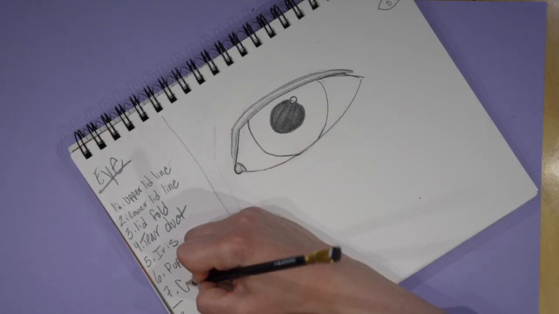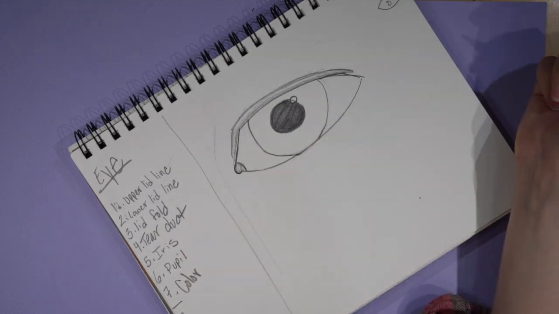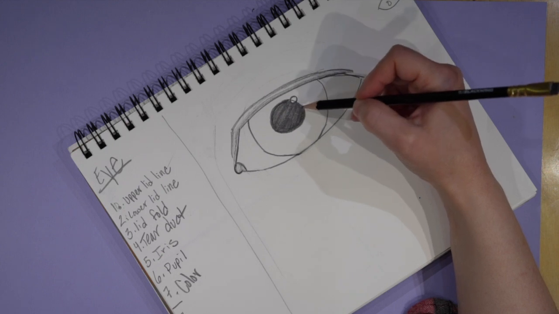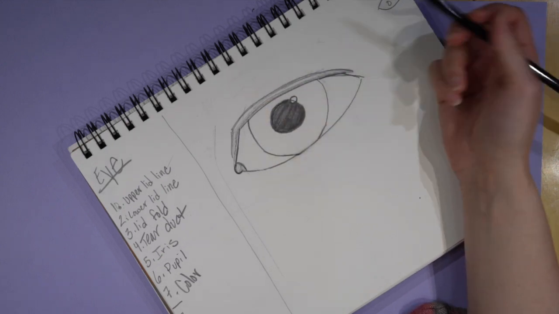Number 7 is the color of your eye. And I know some of you are like, wait a minute, Mrs. Dominic, you just made me the iris. That's the colored part. You just didn't color it in.